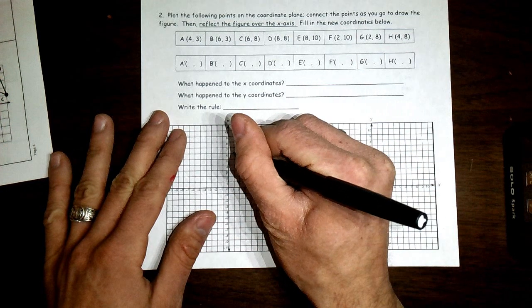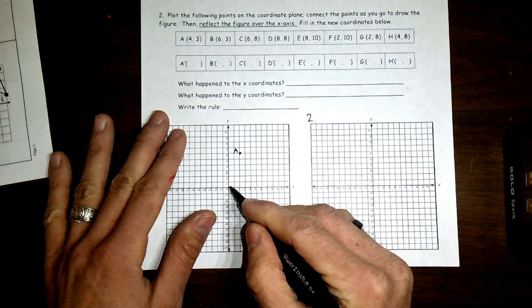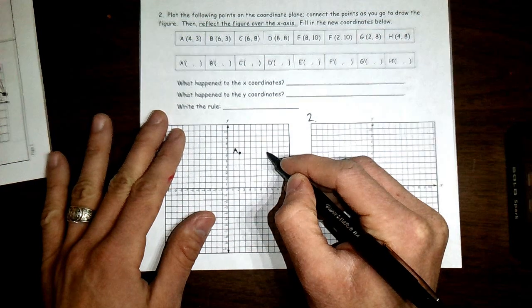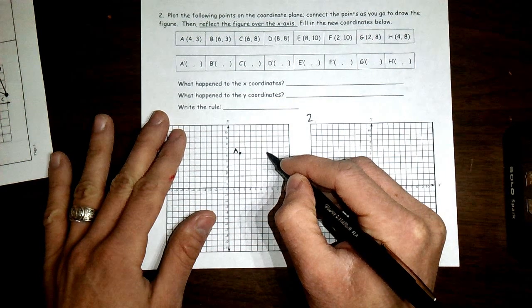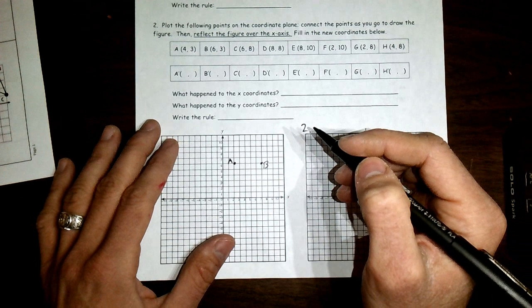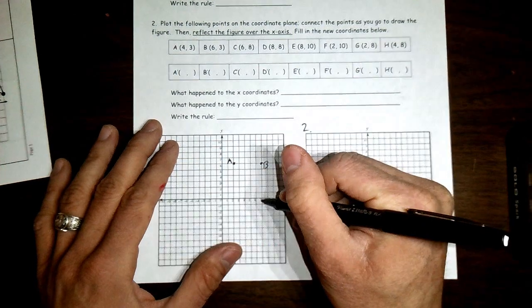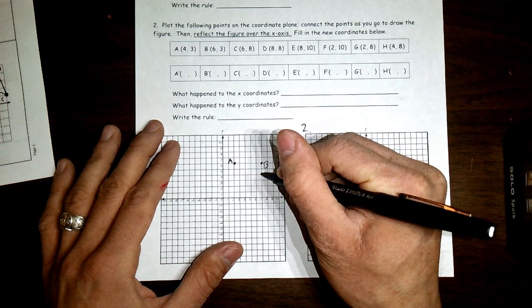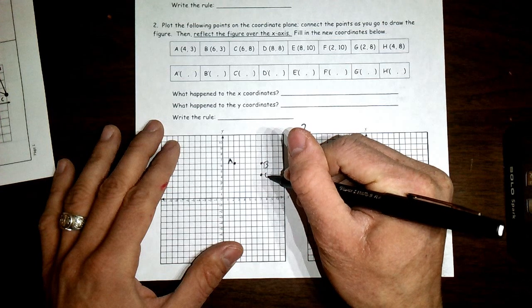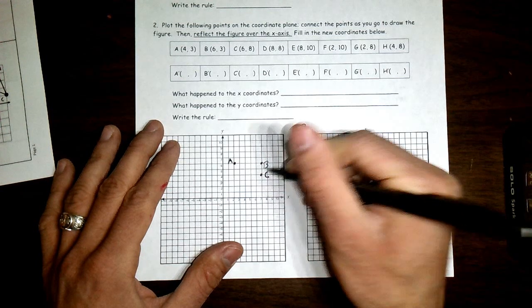And label that with an A. Then (7, 6), label that B. Then (7, 4). You should be doing this on your own. Hopefully you're faster than I am. I'm a little bit slow.